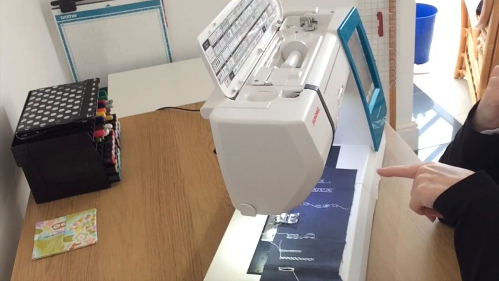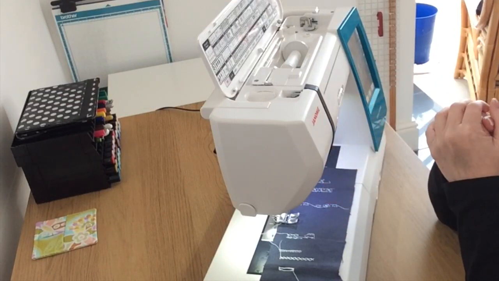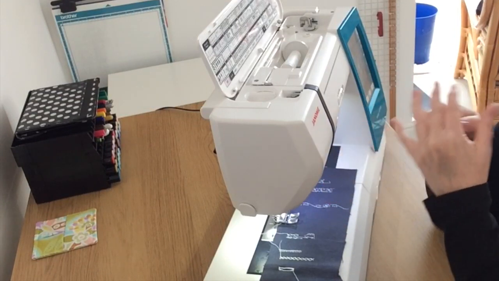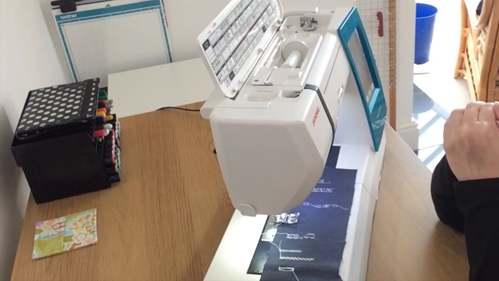In the next video, I'm going to show you how to set it up for embroidery sewing and then maybe do a simple project using the embroidery functions.